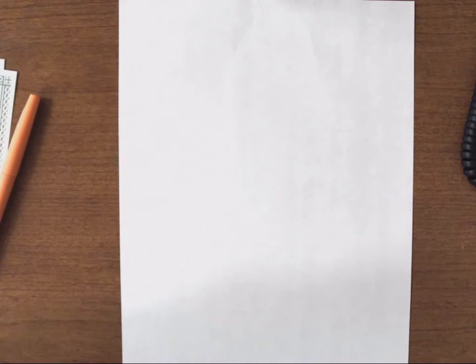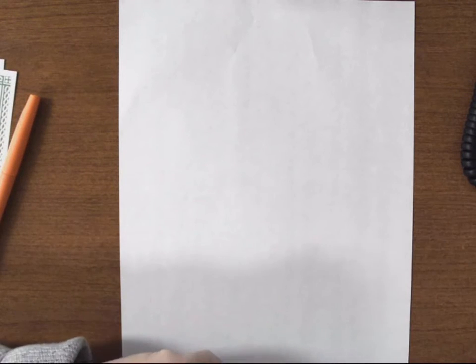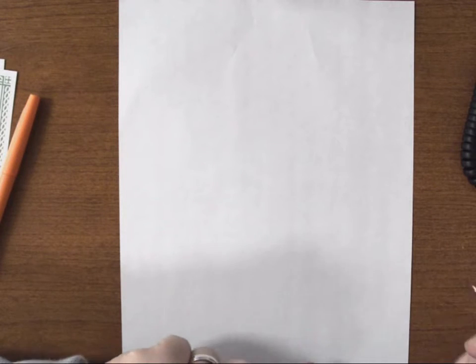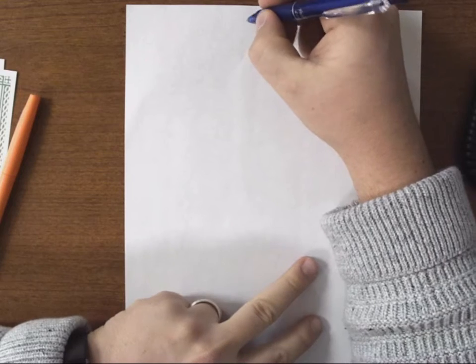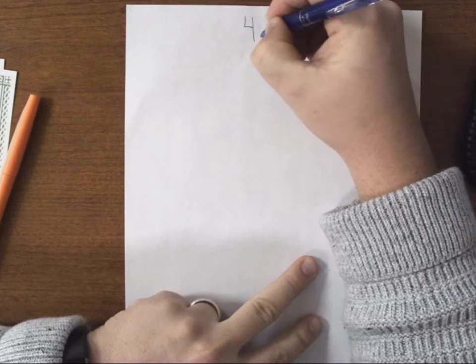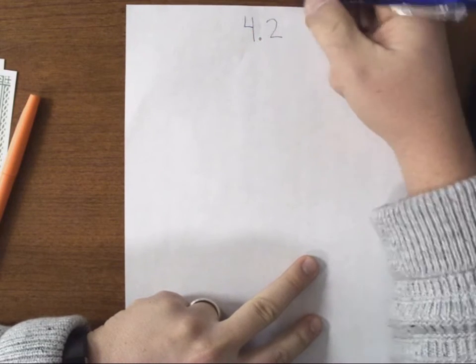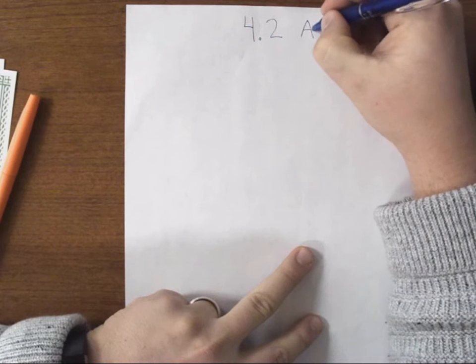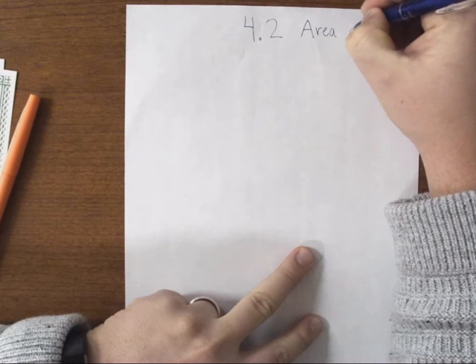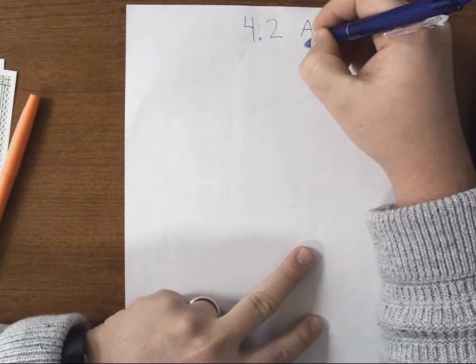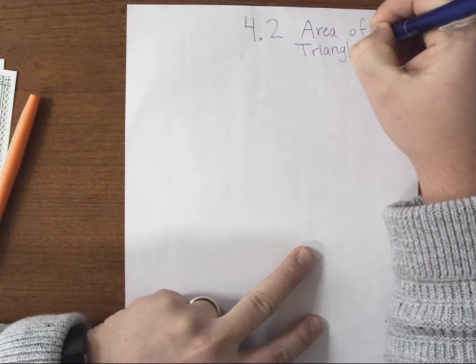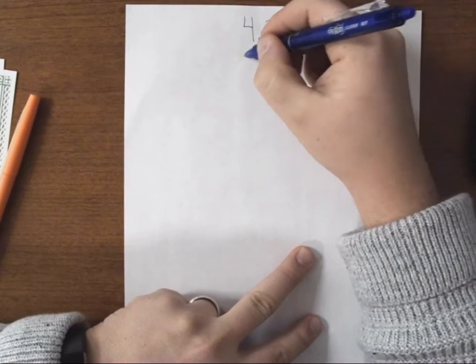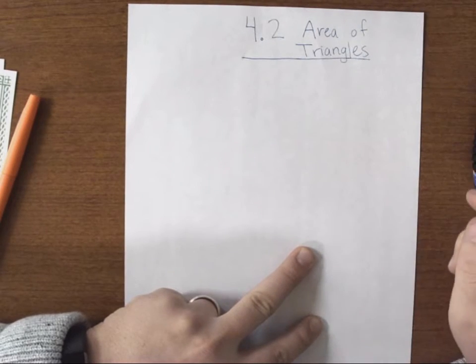Okay, so today we're going to work on finding the area of triangles. So for this section of our notes, I want you to put up at the top 4.2 area of triangles. So that is our title, 4.2 area of triangles.